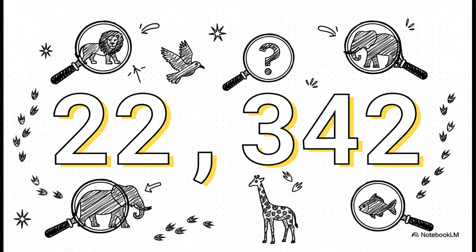And get this, across all those thousands of images, we didn't just find a handful of clues. We found 22,342. That's 22,342 individual clues or annotations. That is a ton of evidence for our detective to sift through.